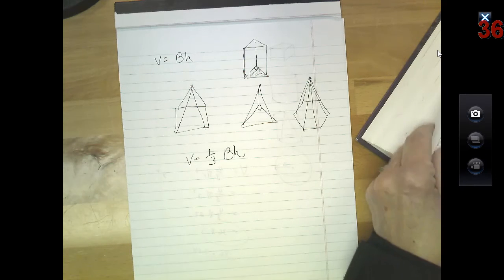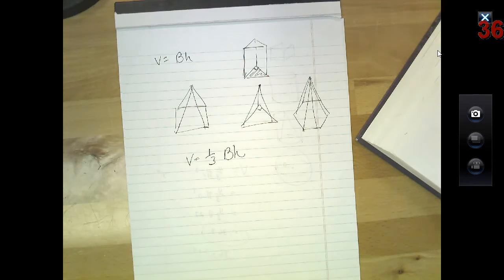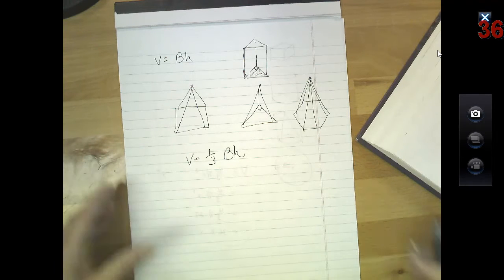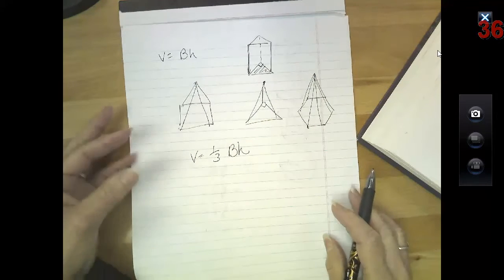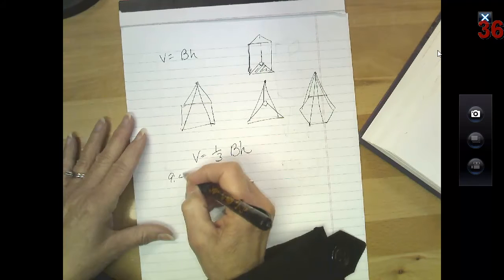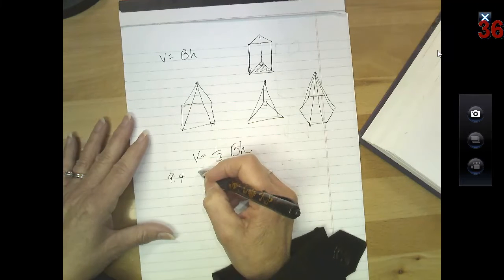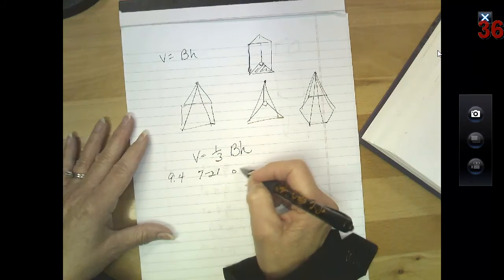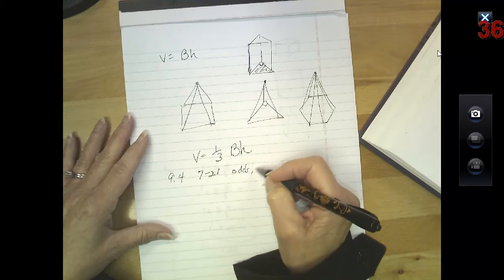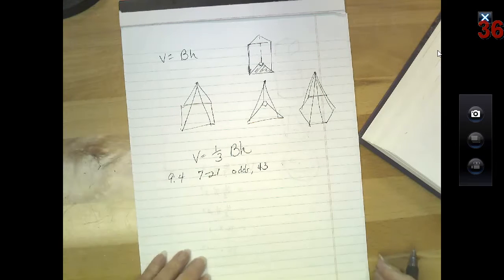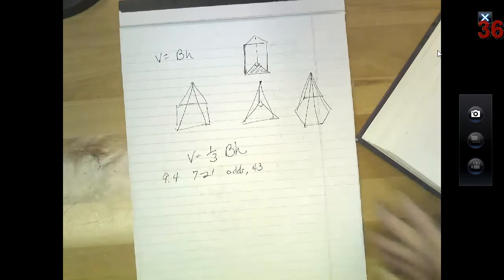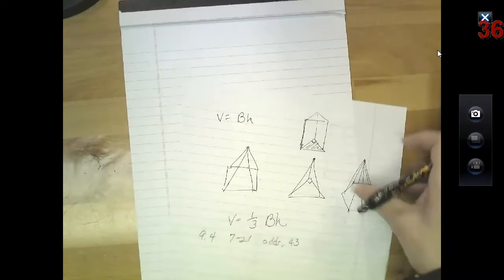Okay, let's look. Let's see, this is 9.4, and you had 7 through 21 odds, and number 43. Okay, so we'll just do 1 or 2 of those and see if we get them right.